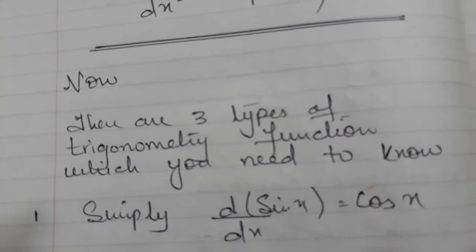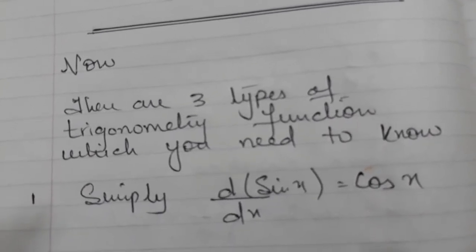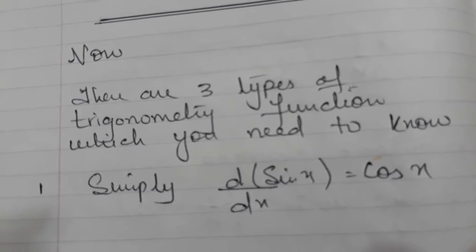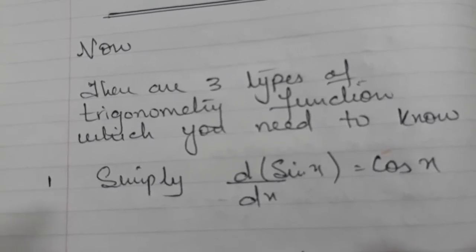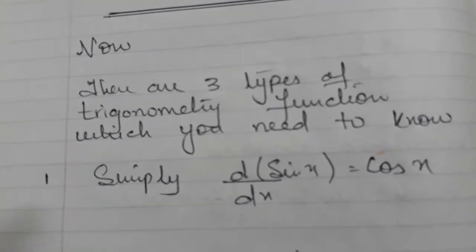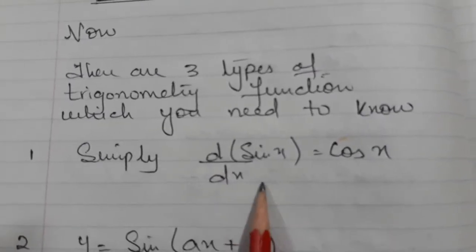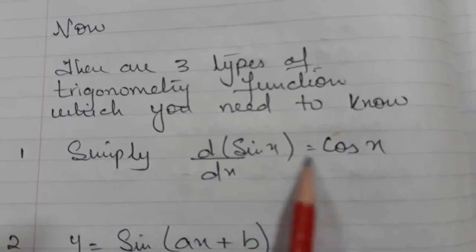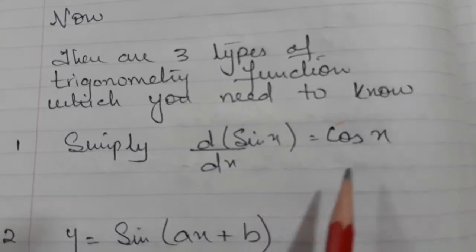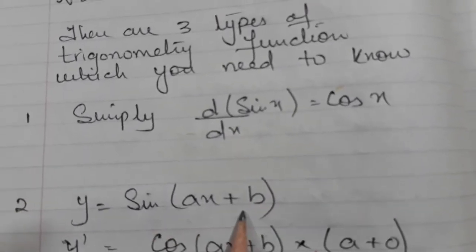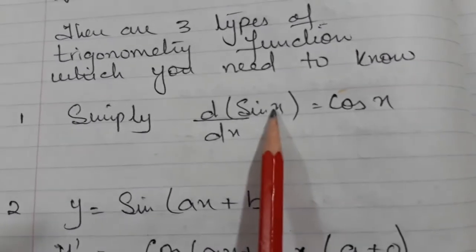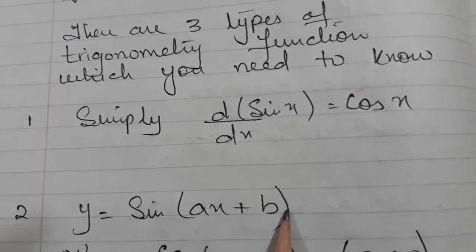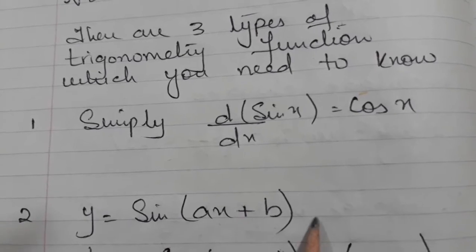Okay, so when we solve questions of chapter 18, we will come across 3 types, or 3 formats, of trigonometric function which you need to understand. Number 1 is simple, which I have explained earlier. Like sine x you have to differentiate, the answer will be cos x. Then suppose it is given in this form: simple x is not here, rather it is ax plus b, for example 2x plus 3.